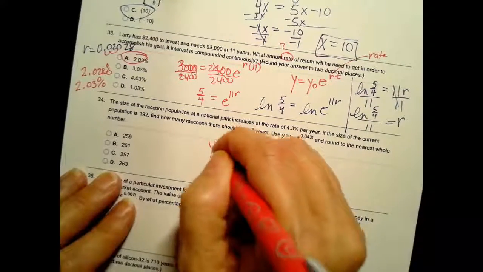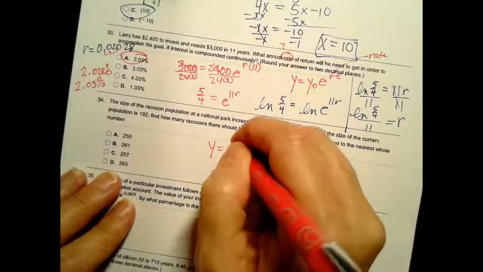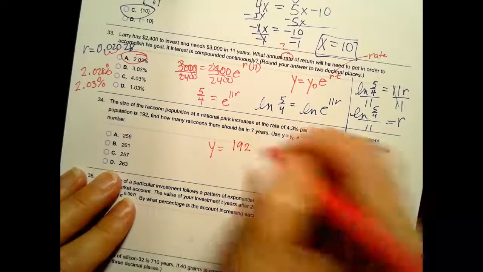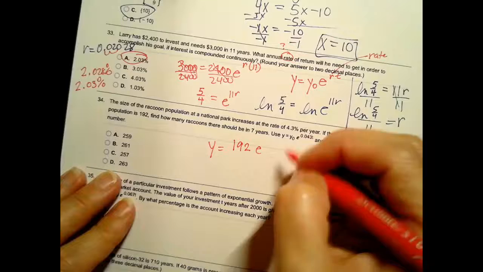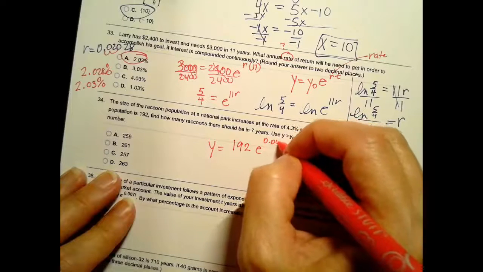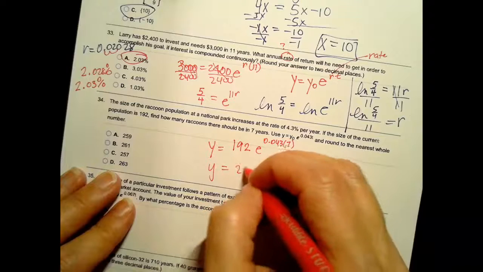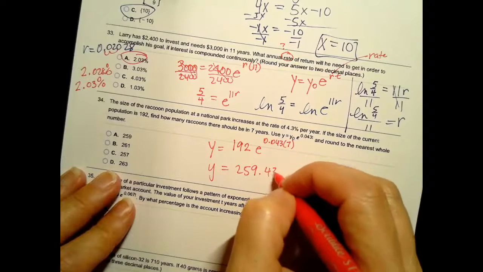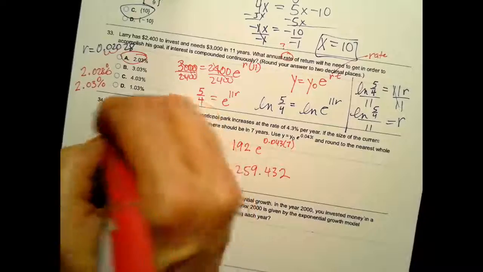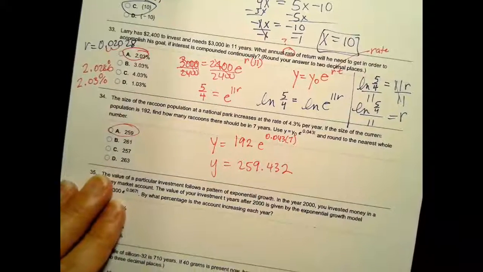So we get y equals 192 e raised to the 0.043 times 7, and so you should get 259.432, and so the answer was 259.